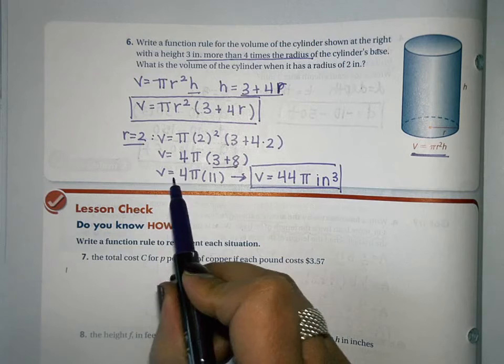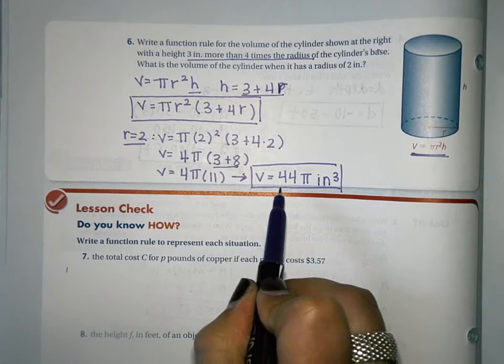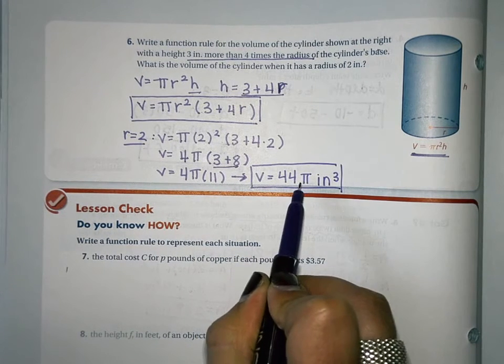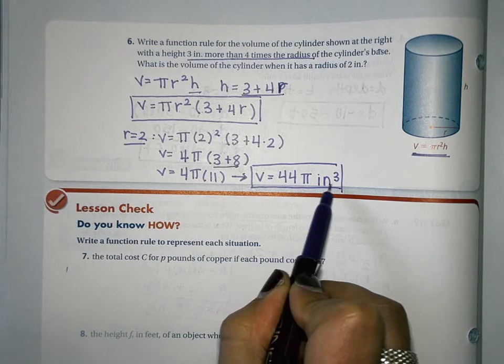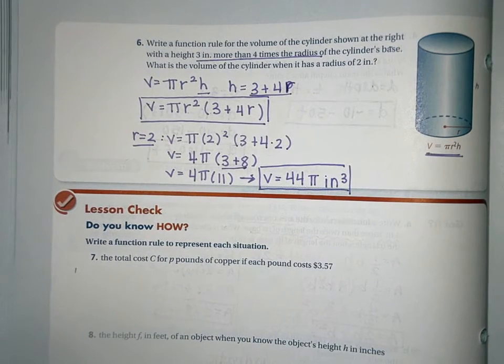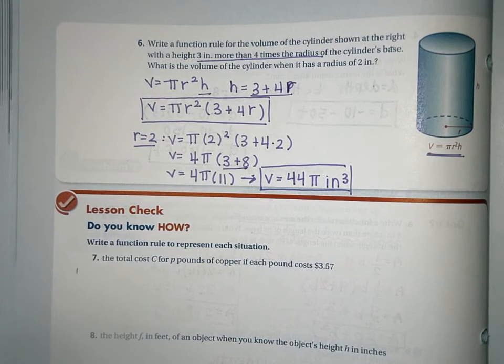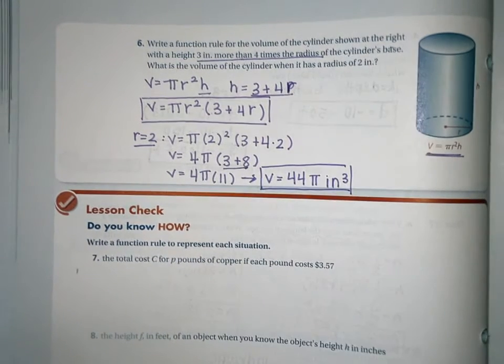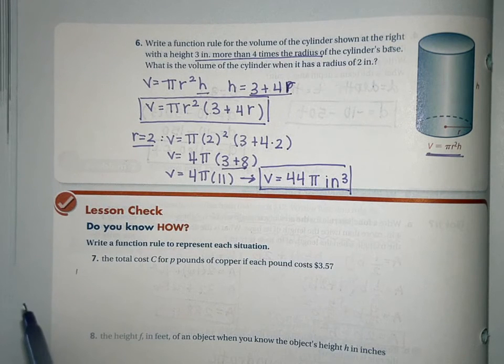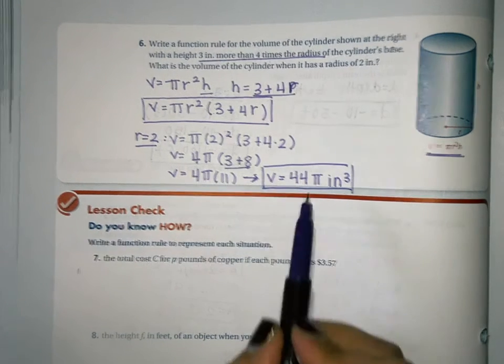So v equals 4 pi times 11, which gives us 44 pi. The units are in inches, and since this is volume, it's inches cubed. Now, because the instructions did not tell you to plug in 3.14 for pi, you just leave pi written as its Greek symbol, and we know that that stands for about 3.14, but you leave it on the outside.